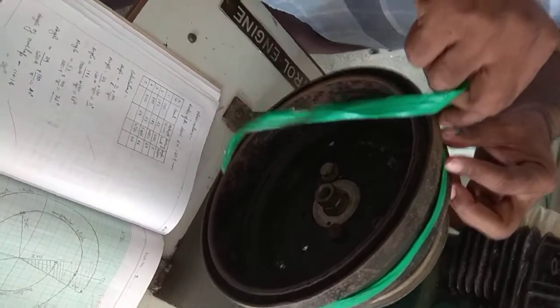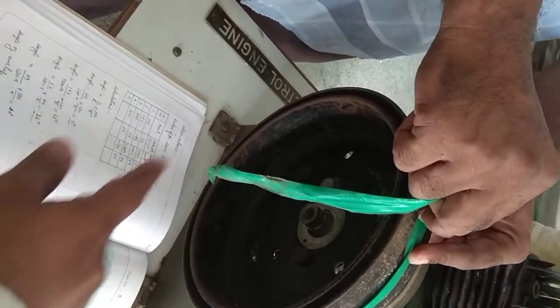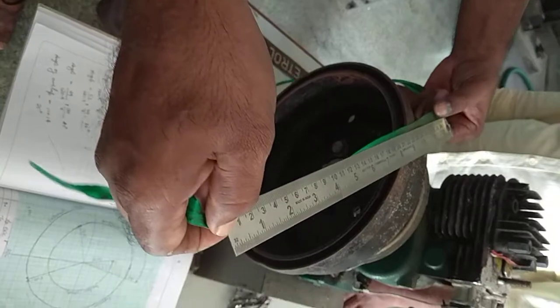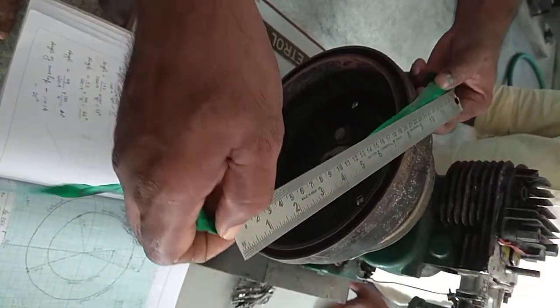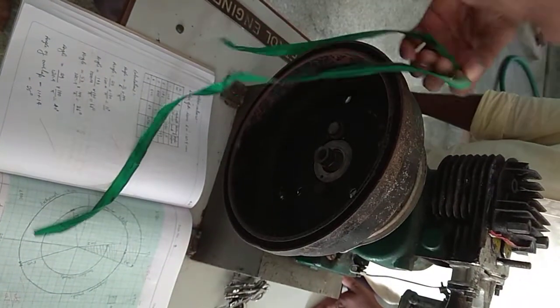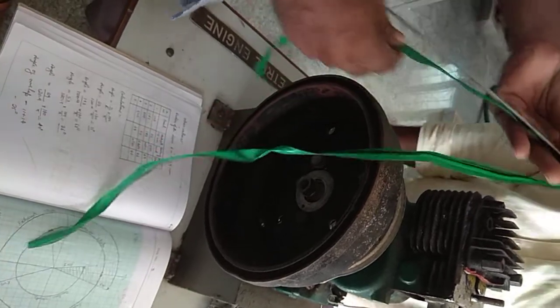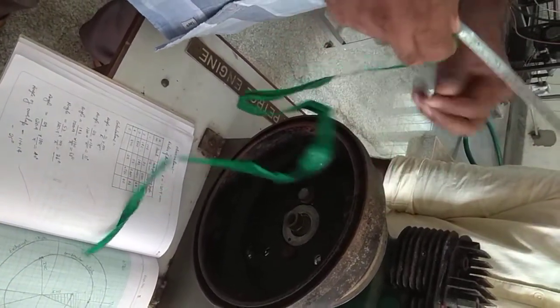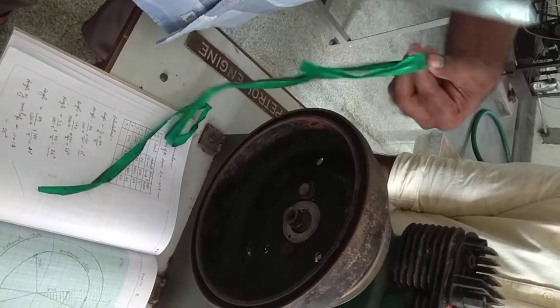Take a wire and measure the complete circumference of this wheel. Using a scale, measure the total length of the circumference, and by using the formula 2 pi r, find the radius.